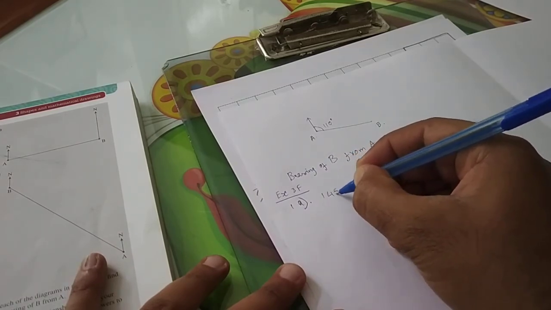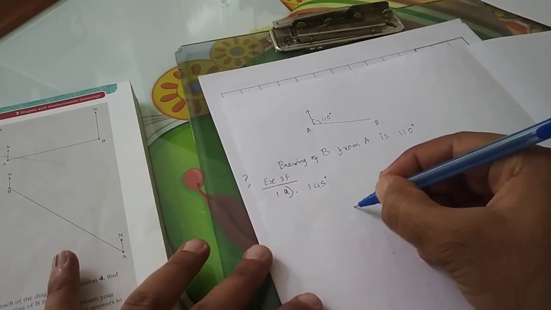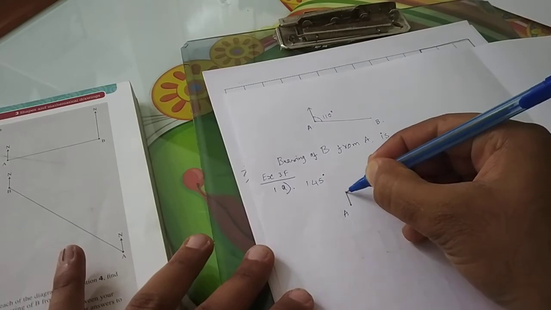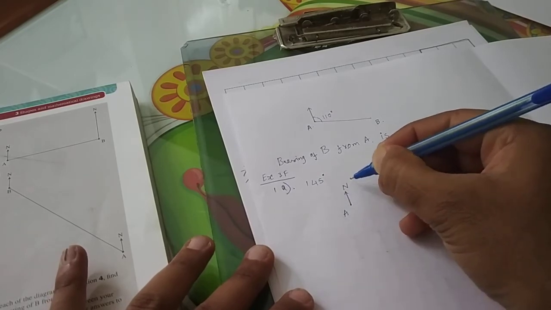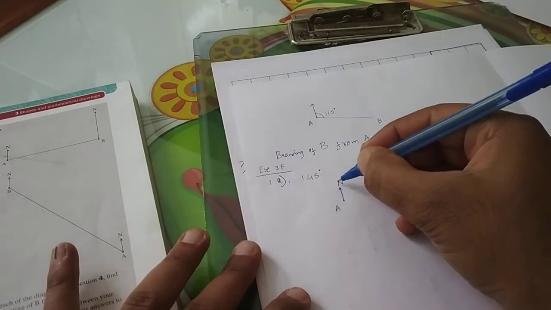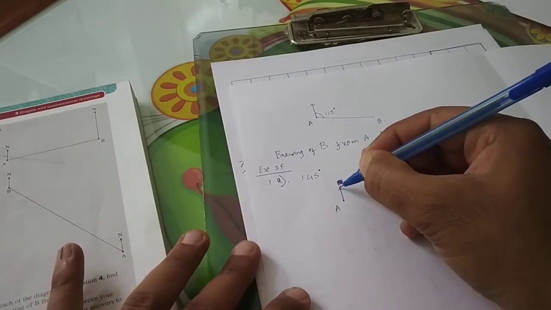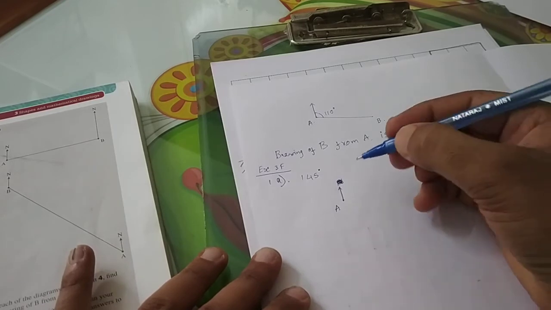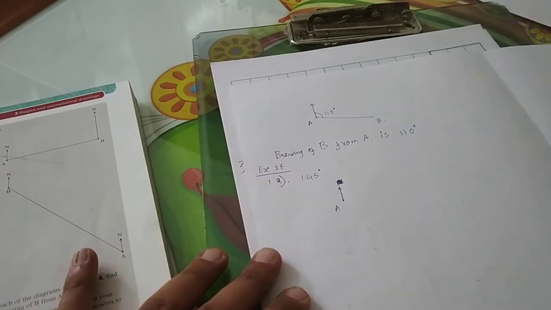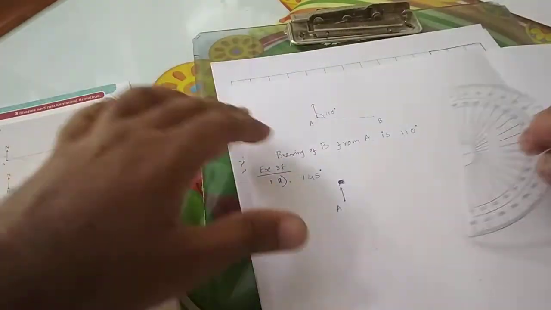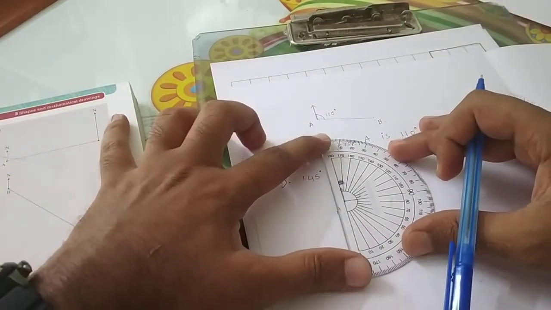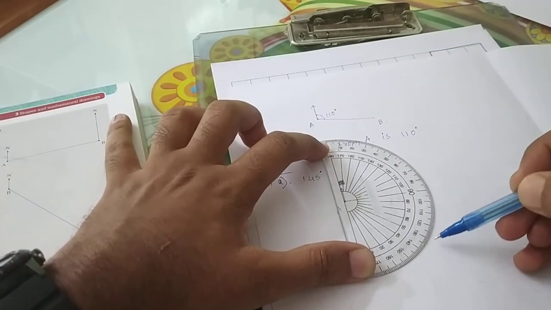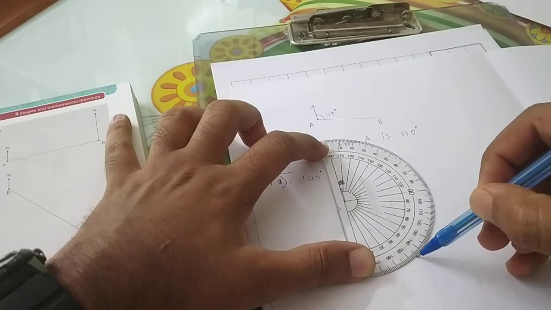This is 145 degrees. So just choose some point. I'll choose this and I'll call this A, and from here I'll draw the reference line, and that is the north. I am drawing the north. You need not write this north, not at all required. You just put an arrow mark, and this arrow mark represents A, and then I want 145 degrees. So with a protractor you need to measure 145 degrees. So I'll keep my protractor like this. Okay. So here it is 0. I need to measure 145. So 145 is here.